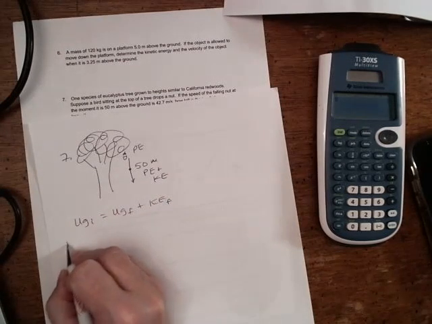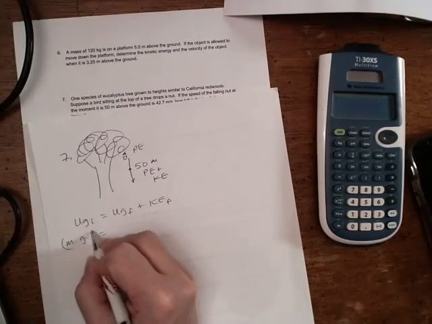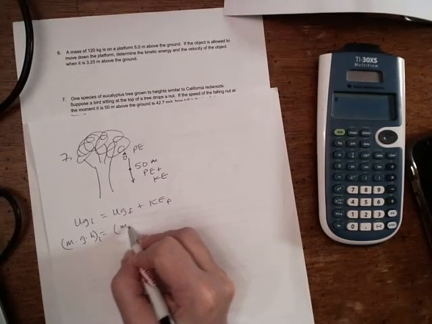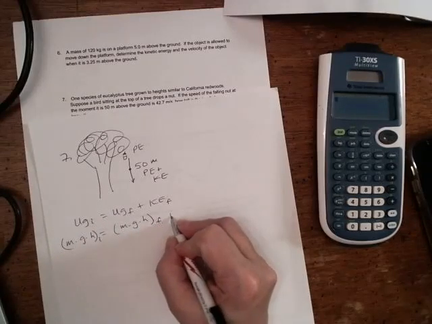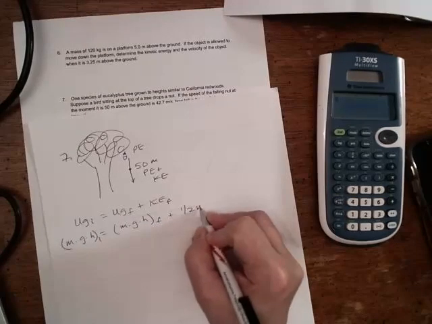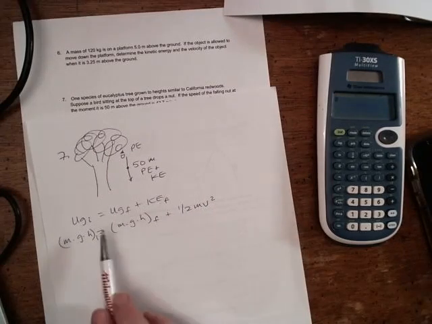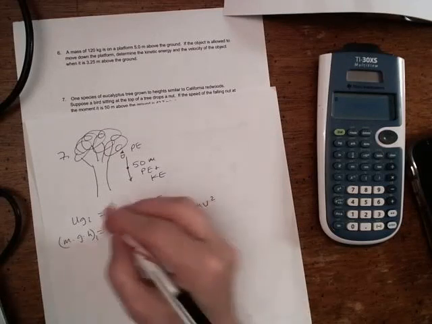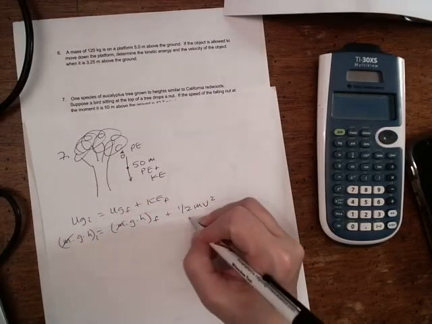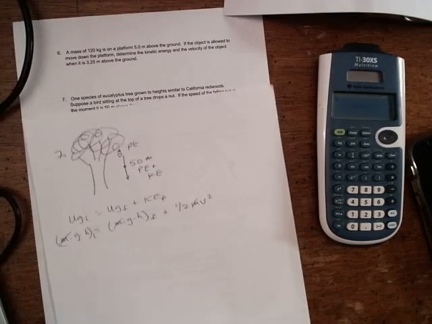If we put some equations in here, we can answer one of our questions. So we've got mass times g times h for our potentials. We've got 1/2 mass v squared for our kinetic. You can see mass is in all 3 of these expressions. Okay, so mass is going to cancel out. We're not going to end up needing mass.